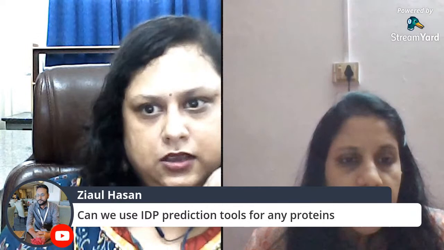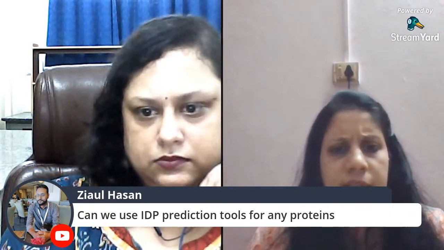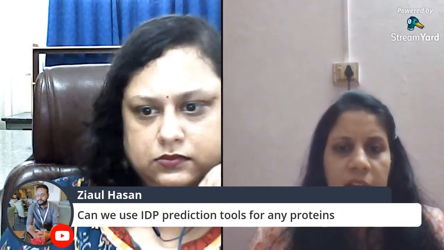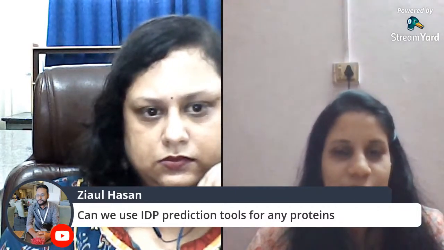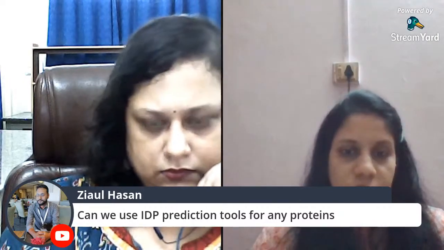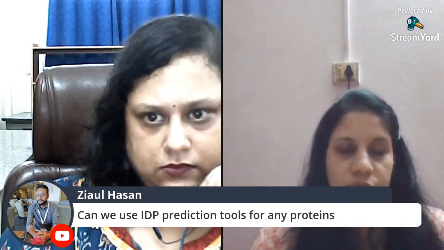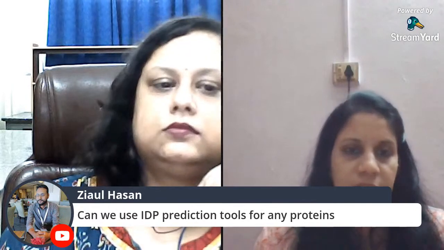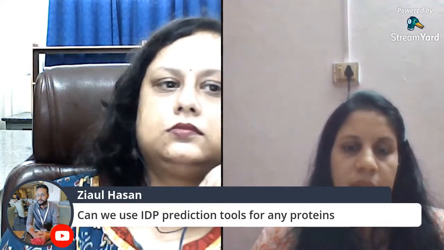Can we use IDP prediction tools for any protein? Yes. If it is a structured protein, it won't show you a disordered region. But these are prediction tools, so they might give you some false negatives, and you might get some wrong information. However, the machine learning tools that we have used work pretty well and are also fast.